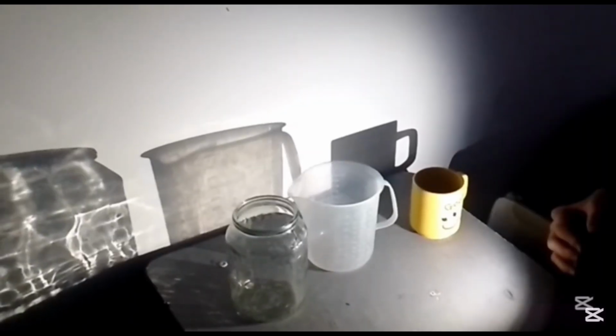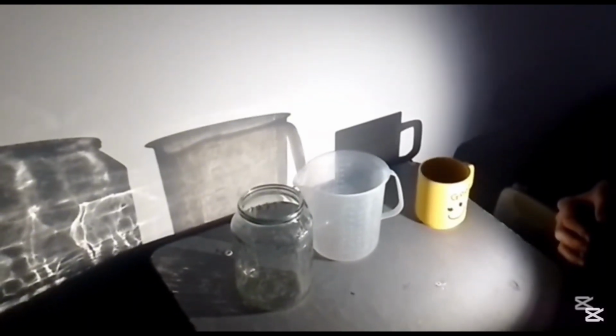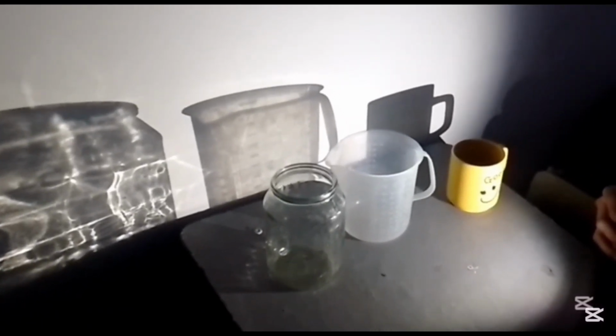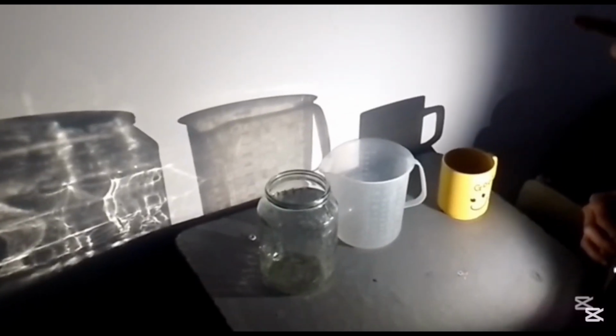In the case of this glass, it is allowing all the light that is coming from our flashlight or the flashlight of your phone to pass through, so that we can clearly see this clear image. But in the case of this beaker, it is allowing some light to pass through, but not all of them. It is partially allowing the light that is coming from the flashlight to pass through, so that we can clearly see this faint shadow on the back, as you can see.